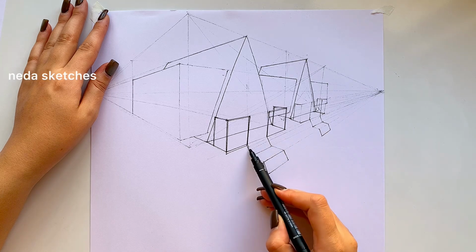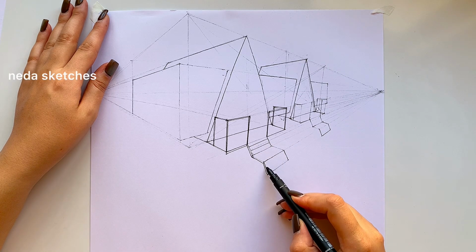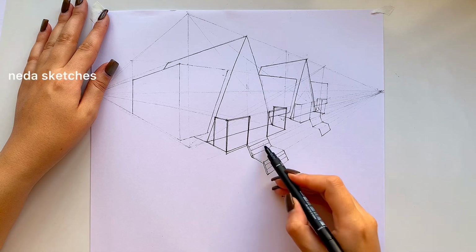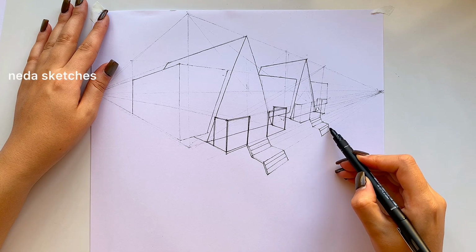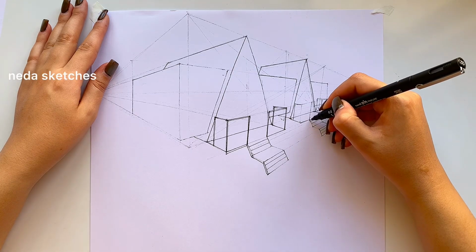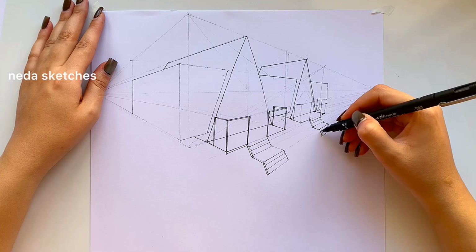Here there are 3 steps in each slope that I draw according to the right vanishing point because they're along the x-axis. So as you see, these steps are converging to the right vanishing point.